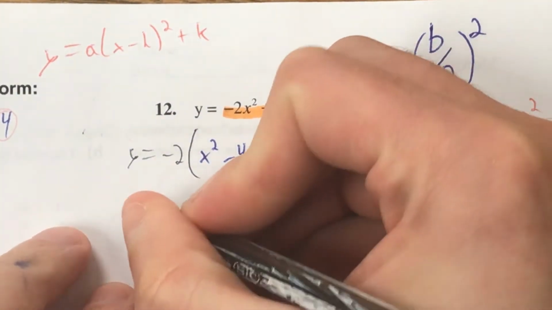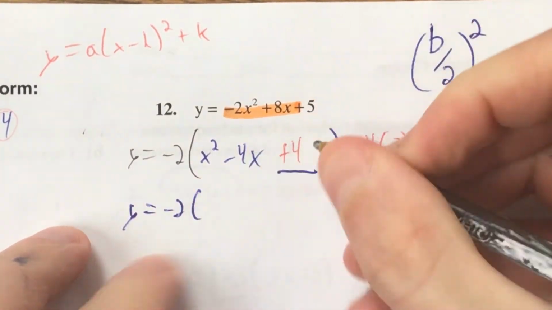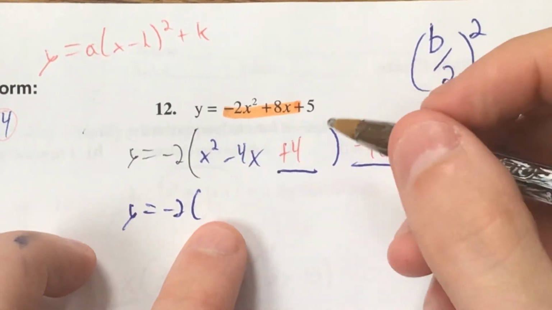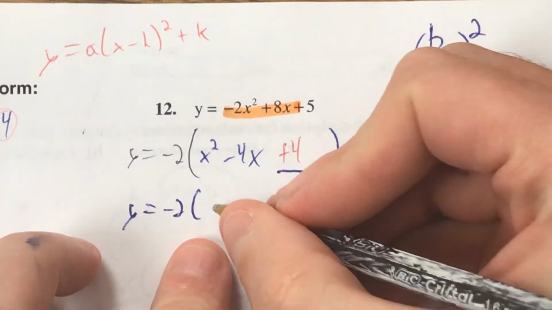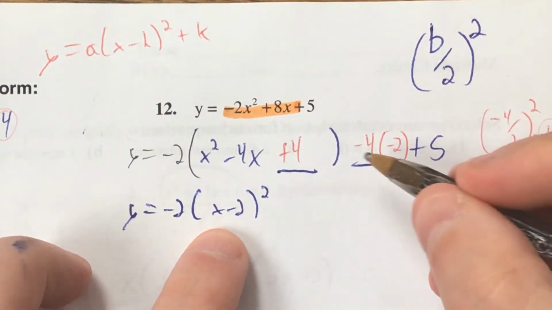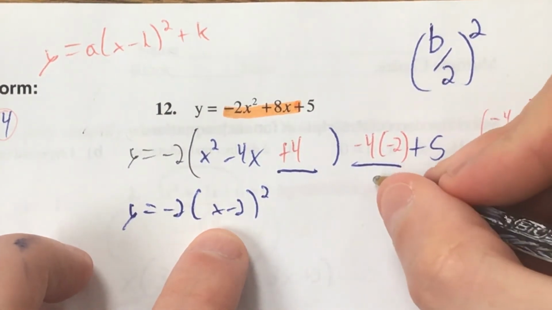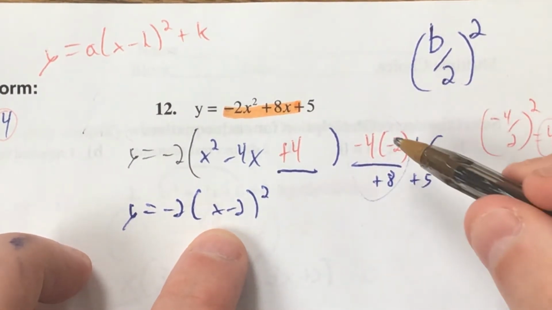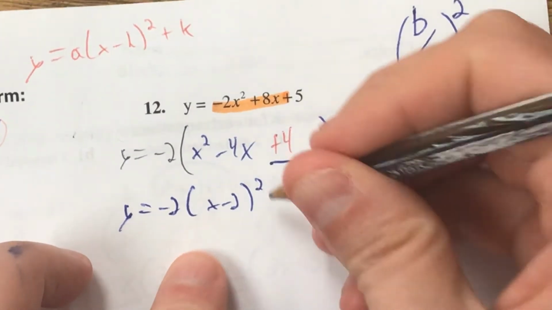From there, y equals negative 2. What multiplies to 4 and adds up to negative 4? This time it's minus 2 instead of plus 2. And then this is going to be a positive 8 plus 5. So 8 plus 5 is 13.